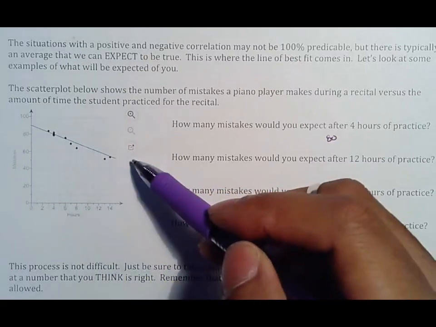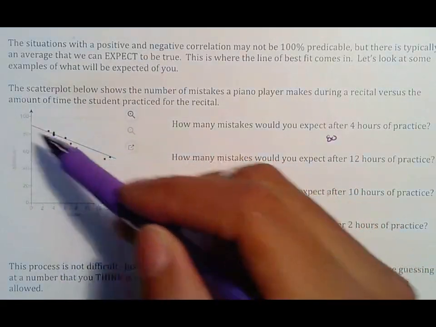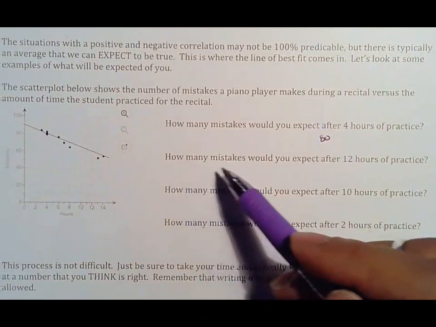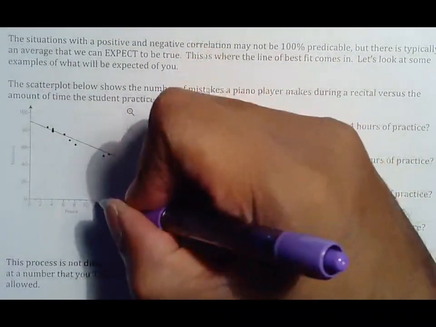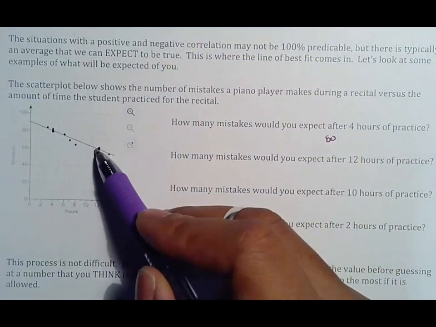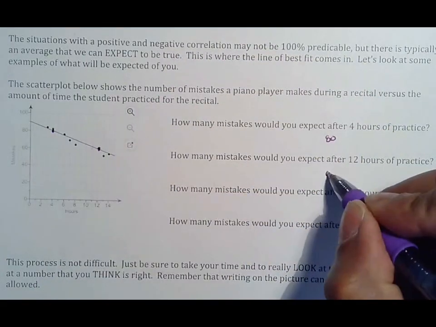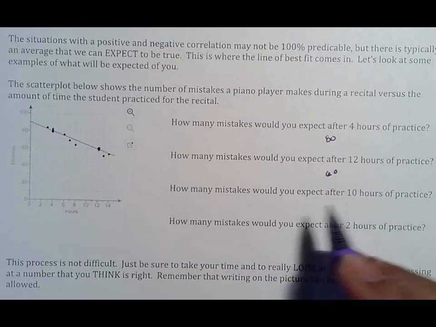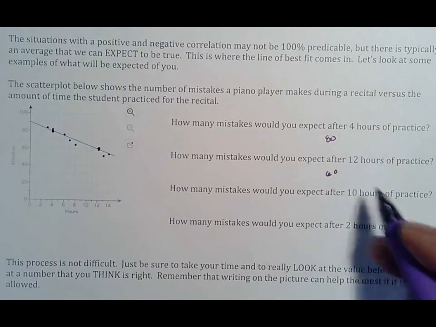The dots are really what happened, but the line is what you would expect to happen. So again, how many would you expect after 12 hours of practice? Go to 12, go up to the dot, which is here. Notice that 12 leads me to the number of 60. How many mistakes would you expect after 10 hours of practice?